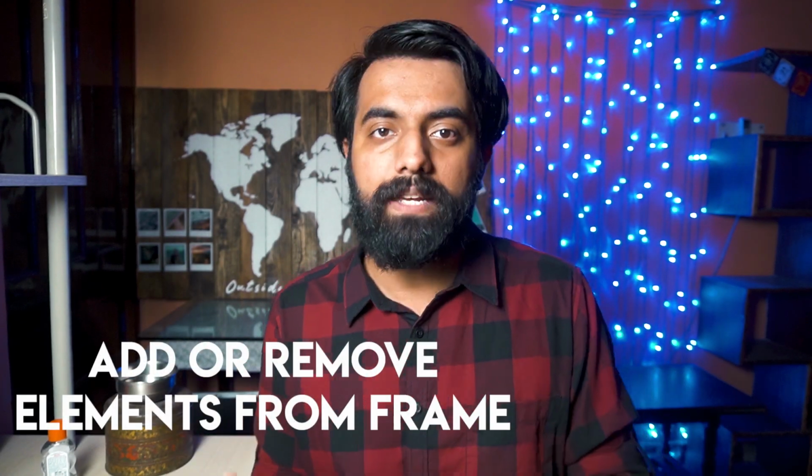The next technique is adding or removing elements from your frame. What I mean by that is, since our aim is to showcase a feeling or a story using a photo, it is always advised to remove distracting elements and add important elements that are enhancing the mood of the shot. For example, these random objects are adding no value to this frame and are somewhat distracting.